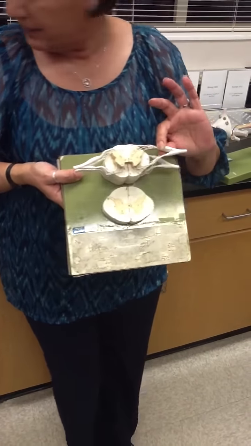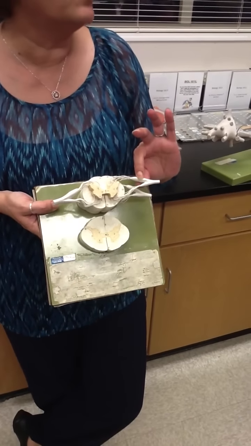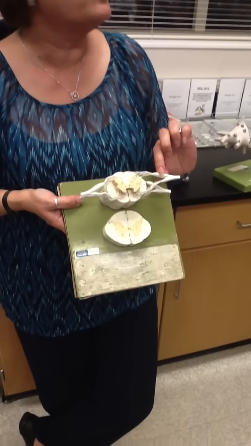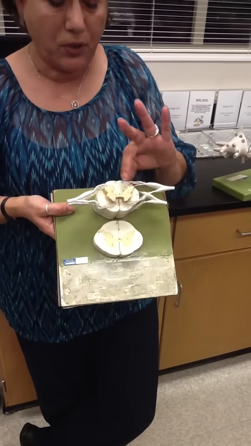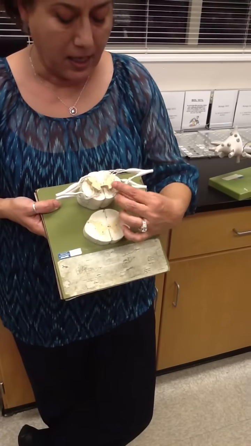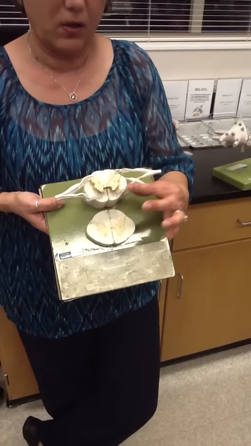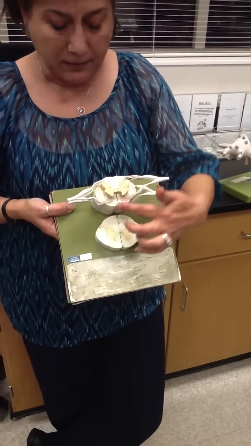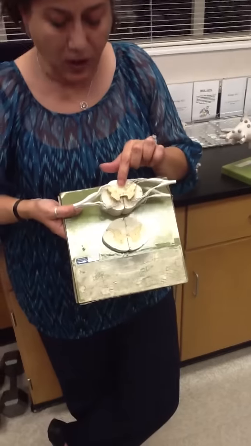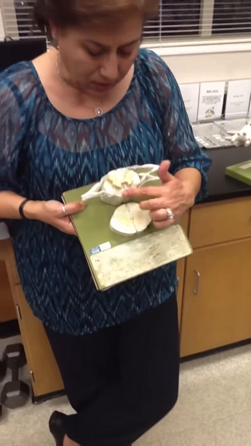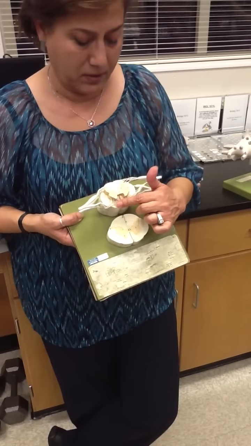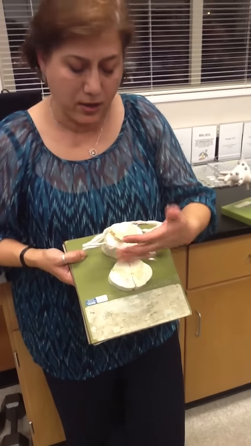Remember, here in the dorsal root ganglion, we have the cell bodies of unipolar sensory neurons, right? So the posterior is always sensory. The anterior or ventral is always motor. With the white column, we have the posterior column, the lateral column, and then the anterior column, okay? The anterior is motor, the posterior is sensory.